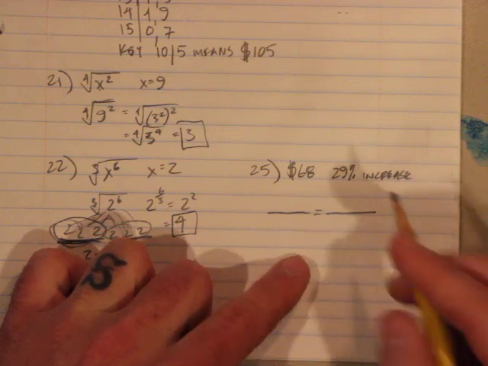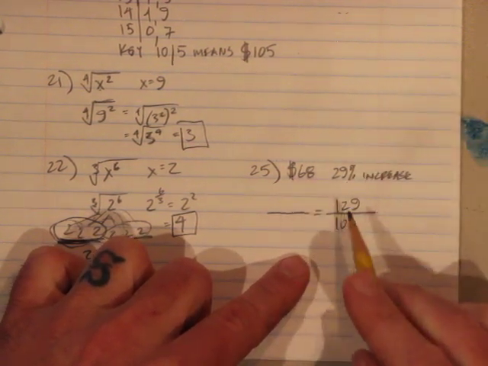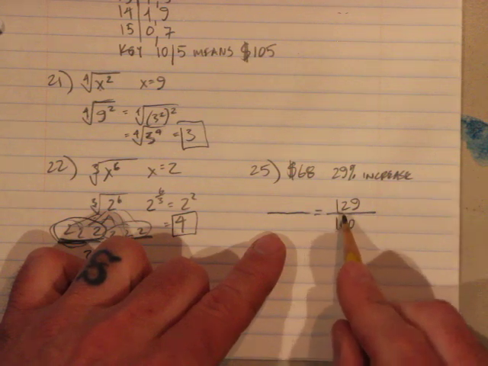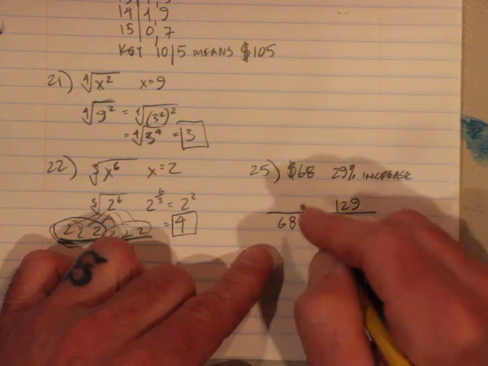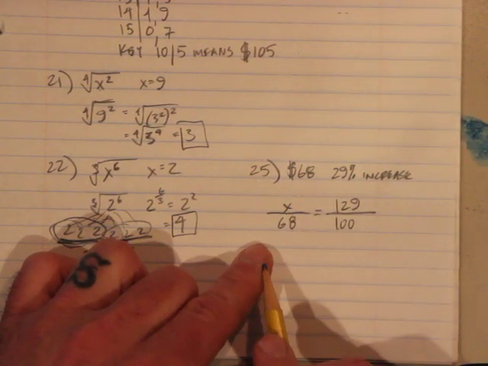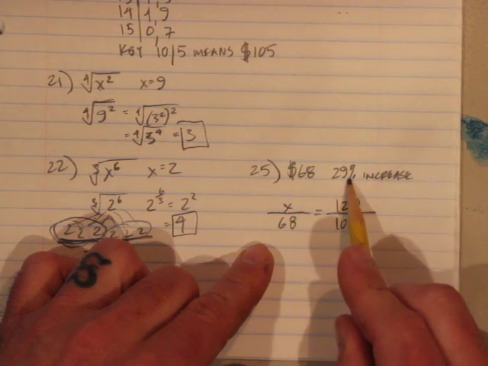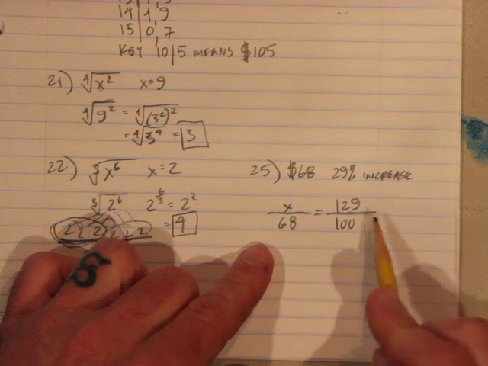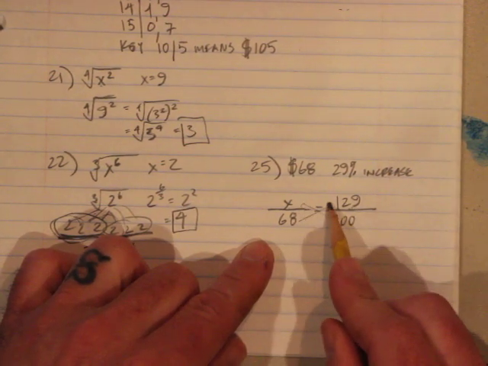Let's say, what if I put 100 down on the bottom and I put 129 on the top? And my original is the 100, so 68 goes in the original spot, and then 129% of it goes in the top spot. That 129 is 29 plus 100, so it's the 29% increase, so I add that to the 100%. Now I can just cross multiply.